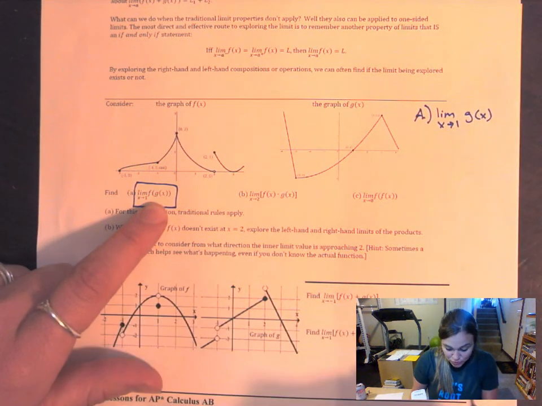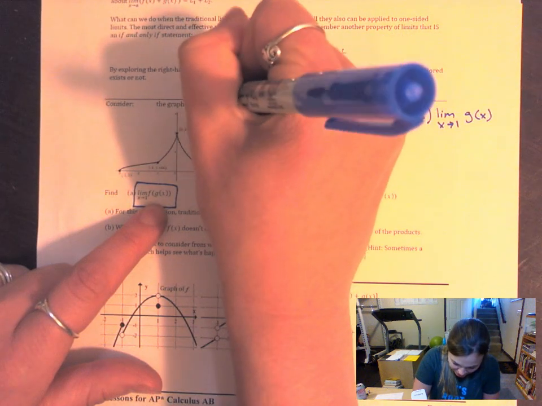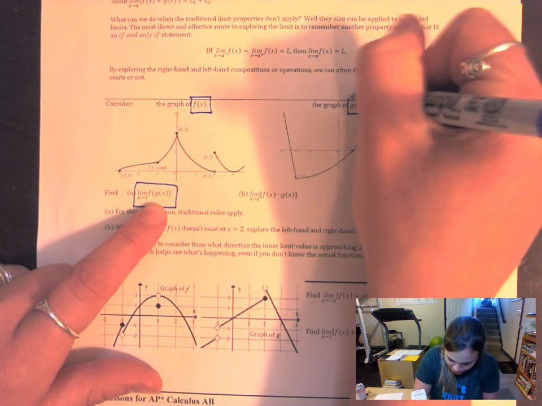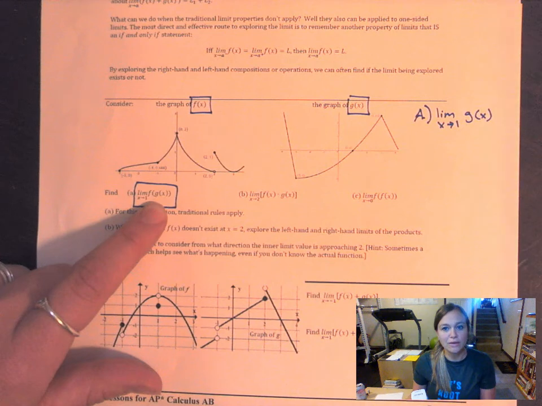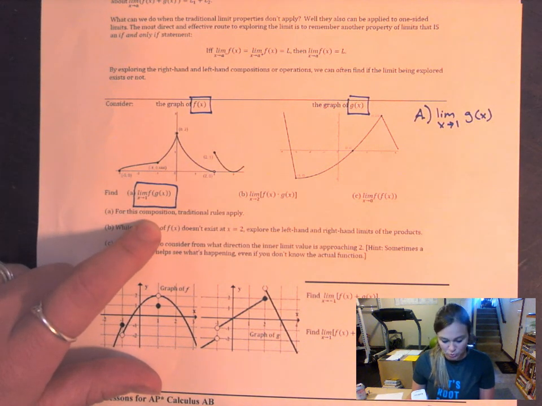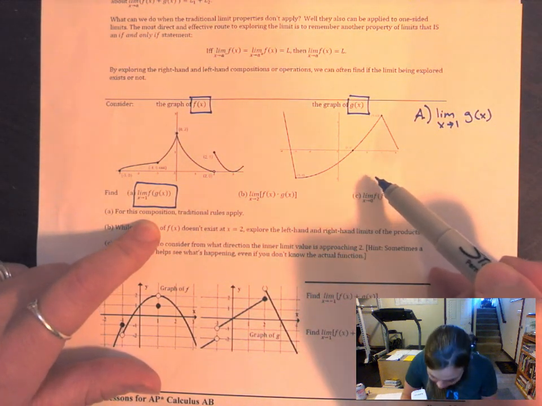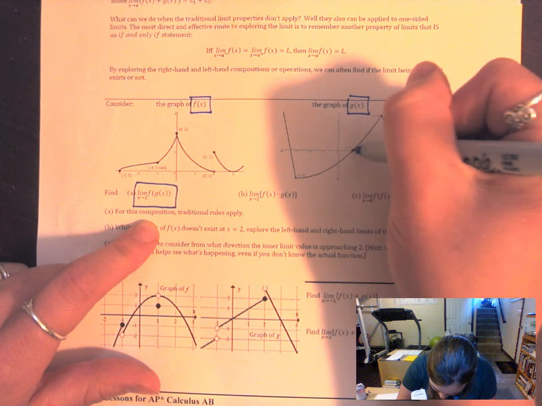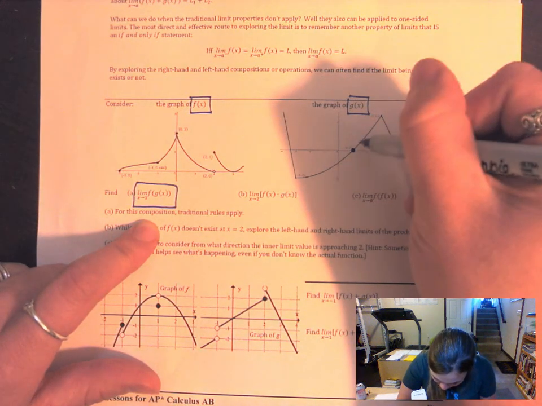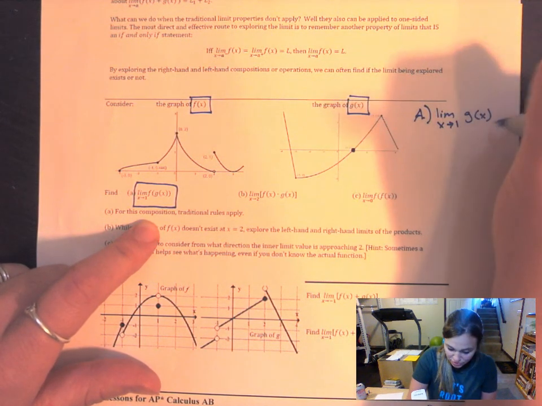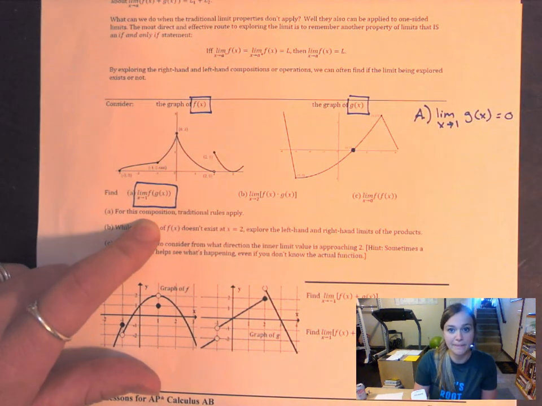This is where it's really important to label that this graph is f of x and this is g of x. So I'm going to take a moment and look: what is the limit as x approaches 1 of g of x? So g of x is this function. If we say the limit as x approaches 1, you can see from the left and from the right, I'm going towards 0. So you get 0.